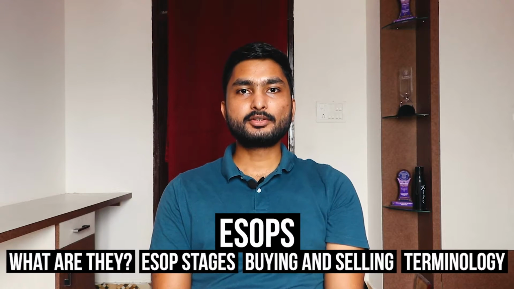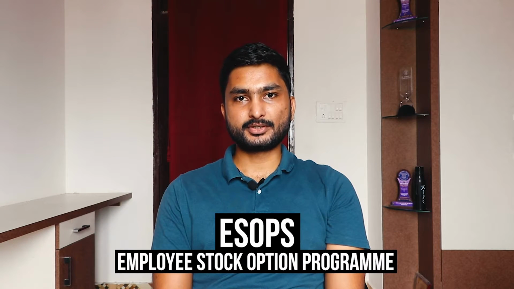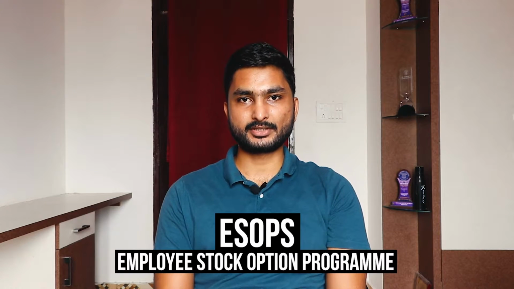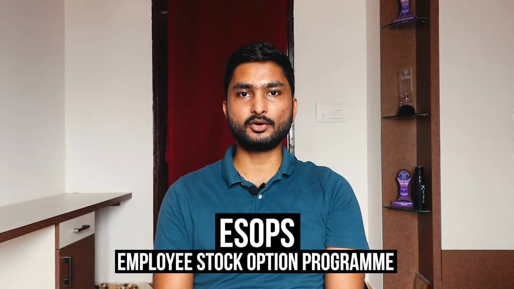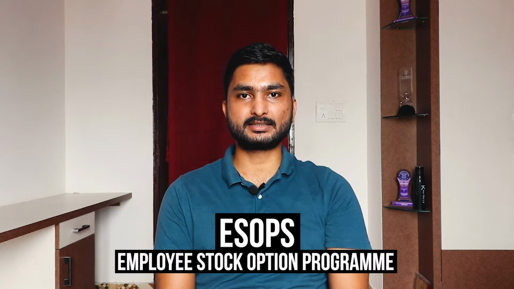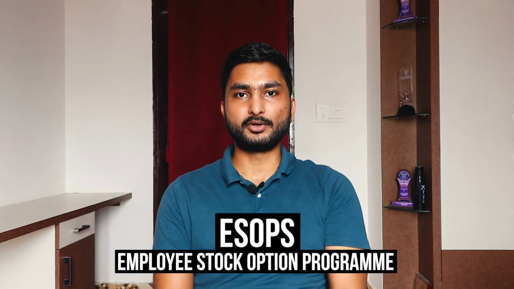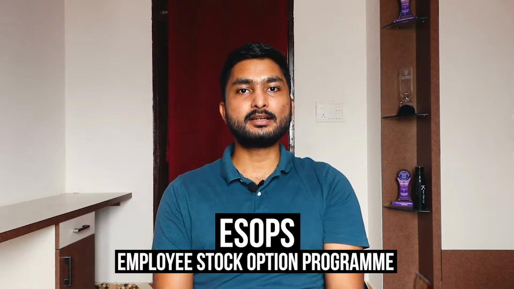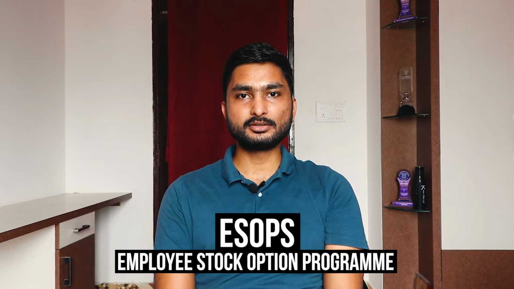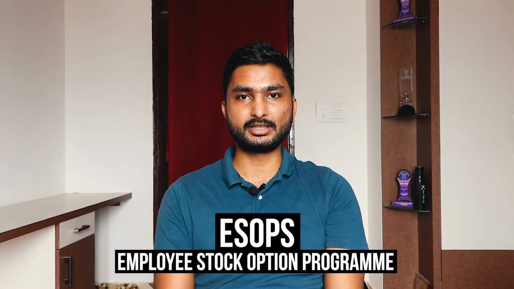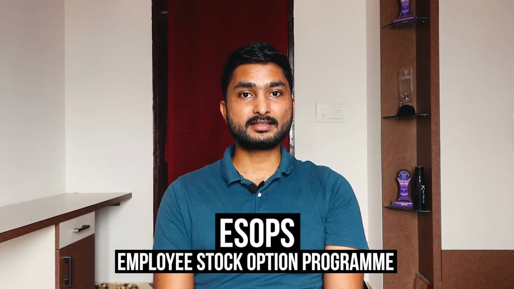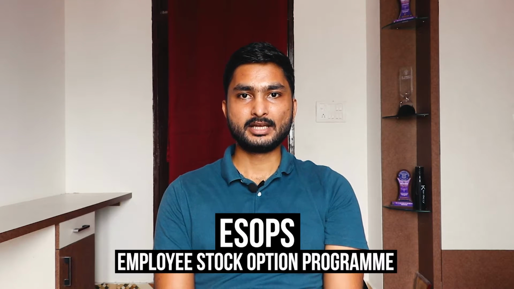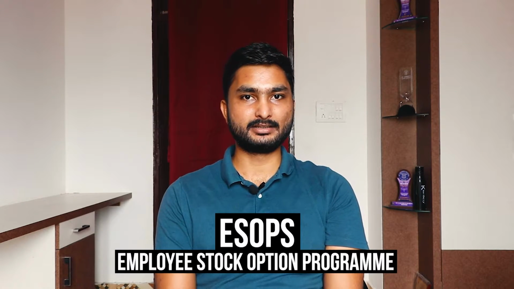So let's get started. The full form of ESOPs is Employee Stock Options Program, under which companies basically give a certain number of shares to their employees when they are joining or when they have completed a milestone in a company. Let's say whenever an employee completes 1, 2, or 3 years working with the company, they're granted some shares. A lot of times, the companies also give those shares to the employees when they're joining the company. In a lot of cases, this happens when the companies are either bootstrapped or at a very initial level, when they don't really have a lot of money to pay salaries to the employees.